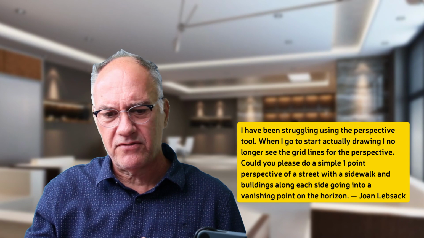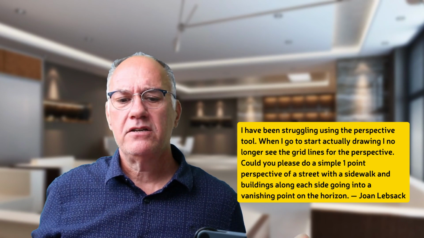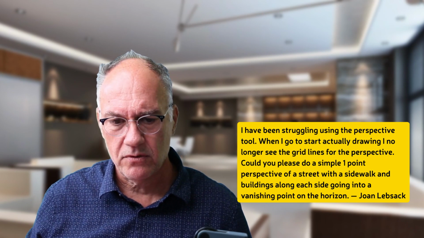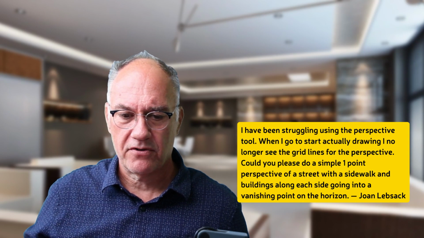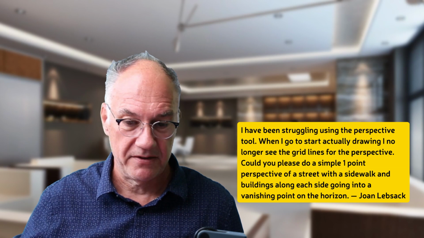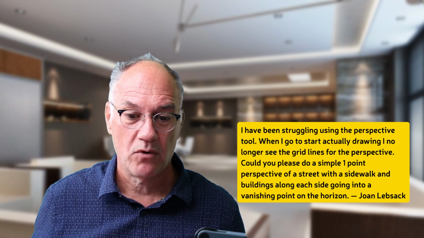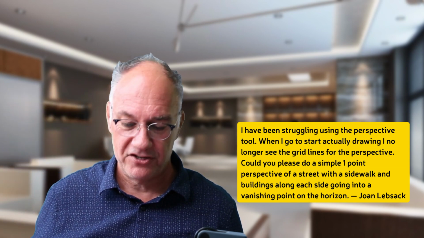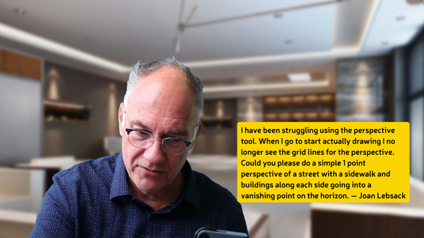Joan asks, and this is a question I think from the previous week, I've been struggling to use the perspective tool. When I go to start actually drawing, I no longer see the grid lines for the perspective. Could you please do a simple one-point perspective of a street with a sidewalk and buildings along each side going into a vanishing point on the horizon? All right, I'll do this quickly.